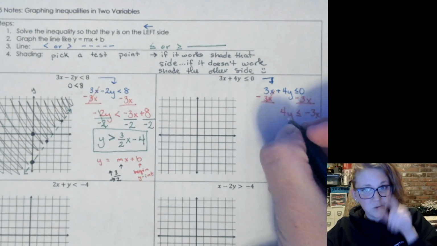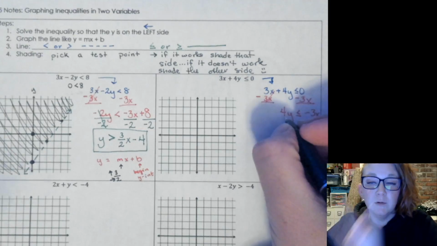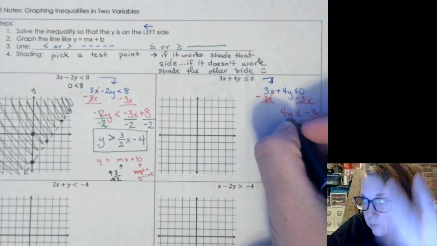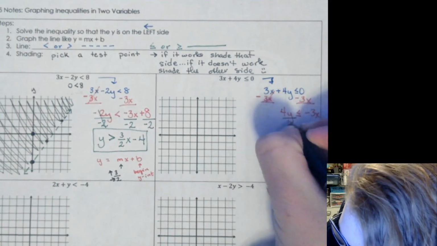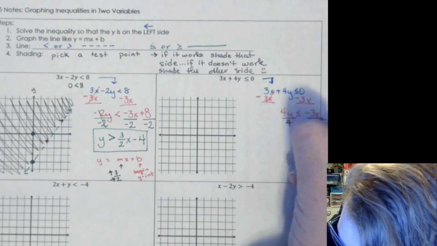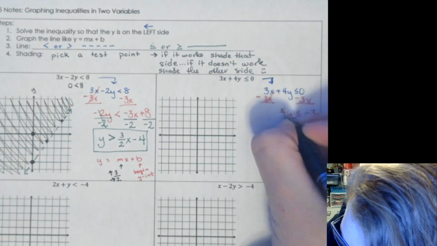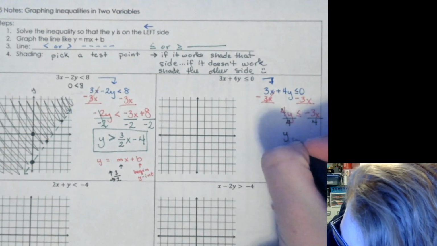So, but remember, we got to do the opposite to get rid of it. So instead of multiplying by 4, we're going to divide by 4. Nice. Okay. We're going to divide by 4.